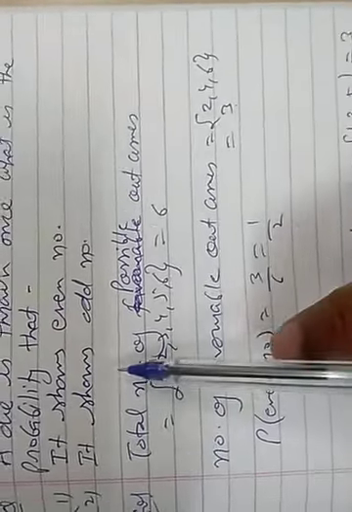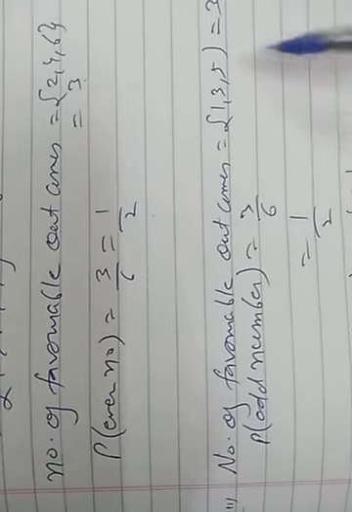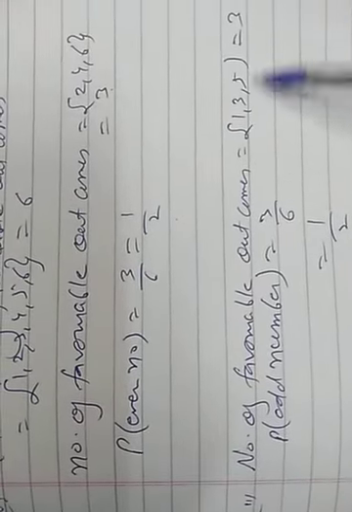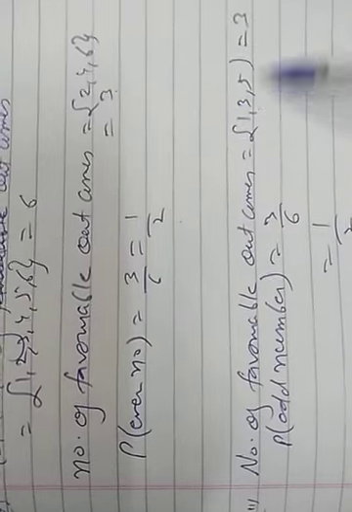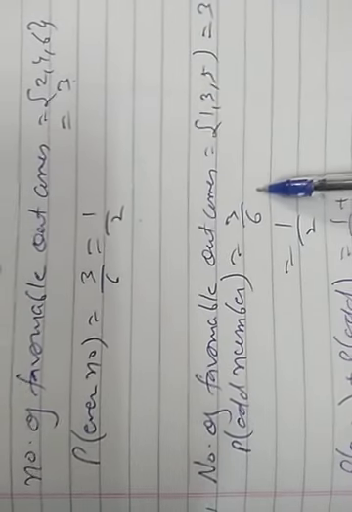In the second part, we have to find out the probability of getting an odd number. So again, the remaining outcomes, that is other than 2, 4 and 6, the remaining outcomes, that is 1, 3 and 5, will show an odd number. So the total number of favorable outcomes is 3 again. So the probability of getting an odd number will be 3 by 6, that is again 1 by 2.